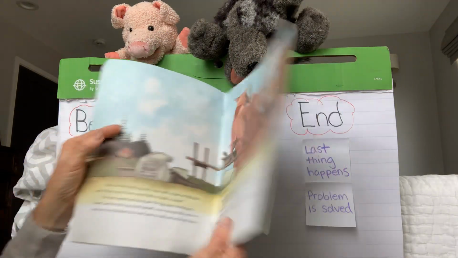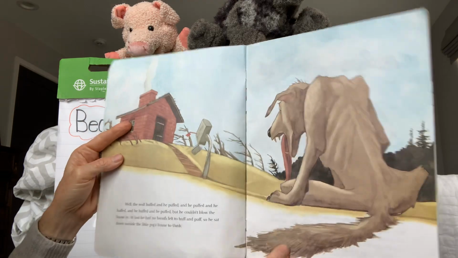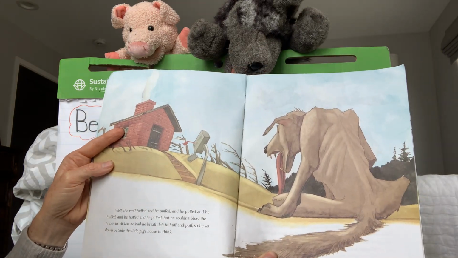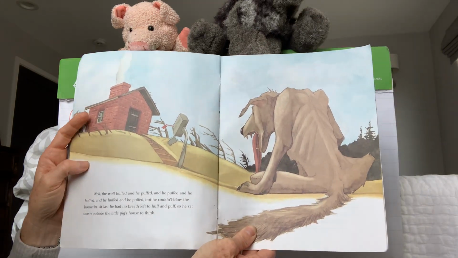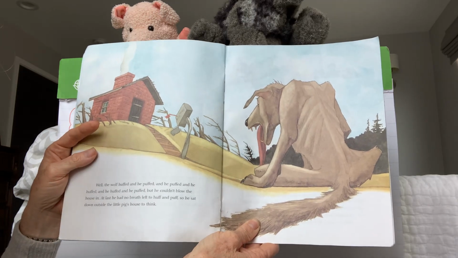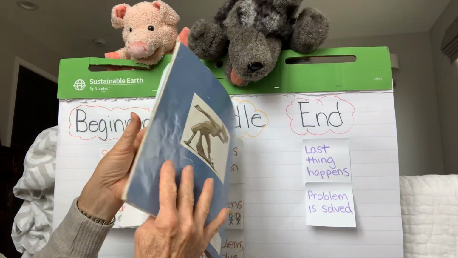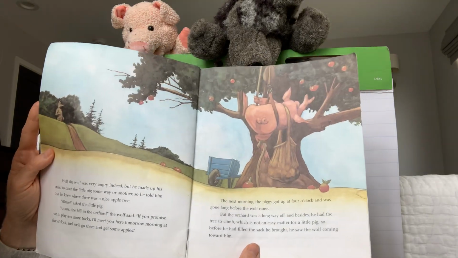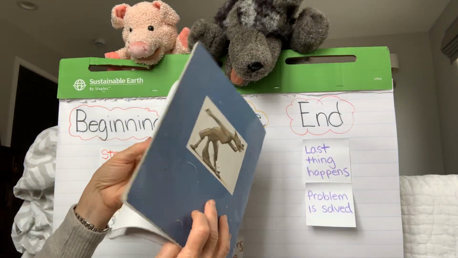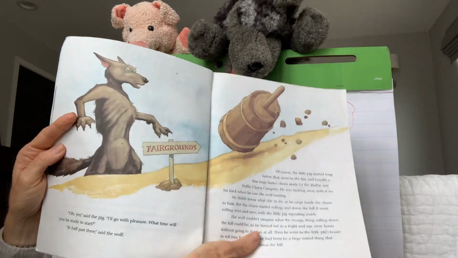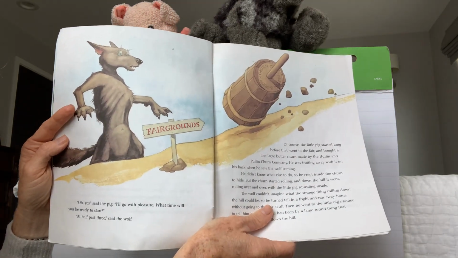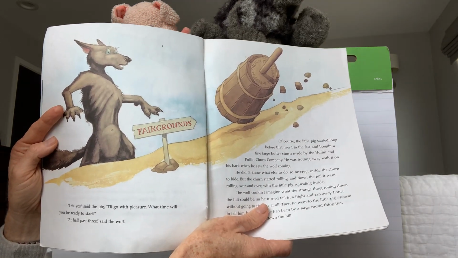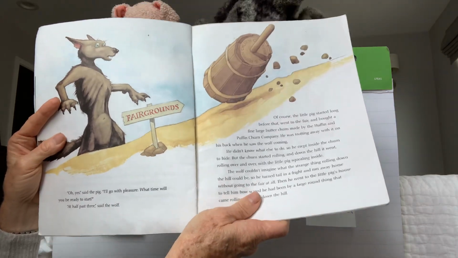Now, the wolf can't blow down the brick house, so he tries to trick the third pig. He invites him, remember, to the turnip patch, to the apple tree, and to the fairgrounds. But each time the pig outsmarts him.